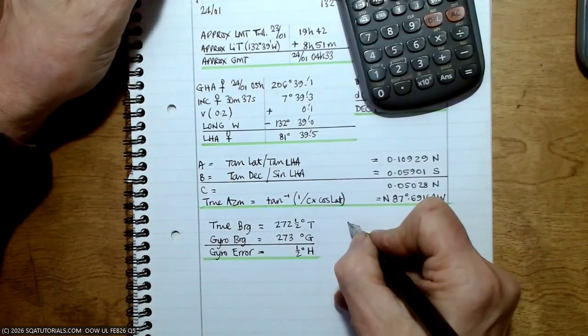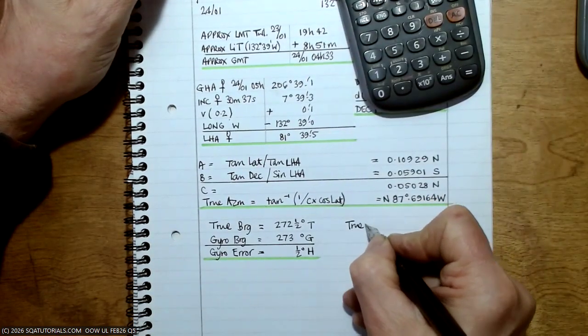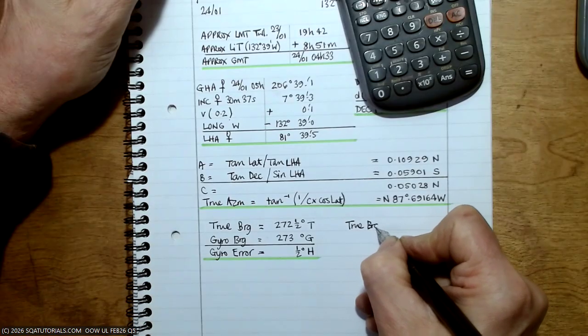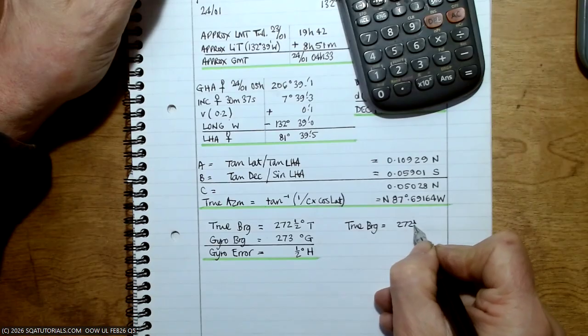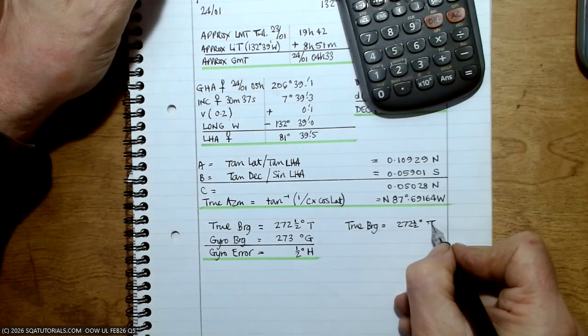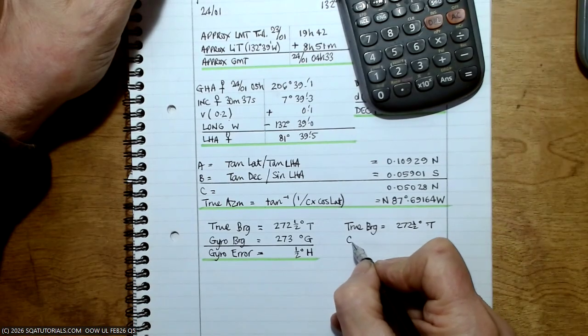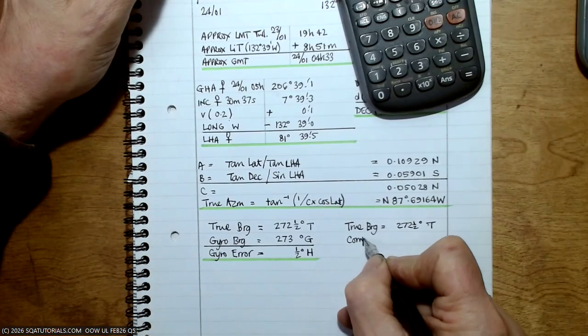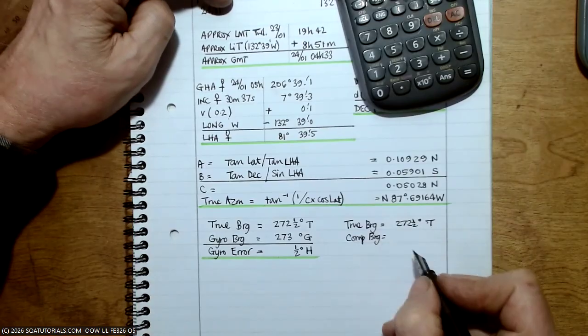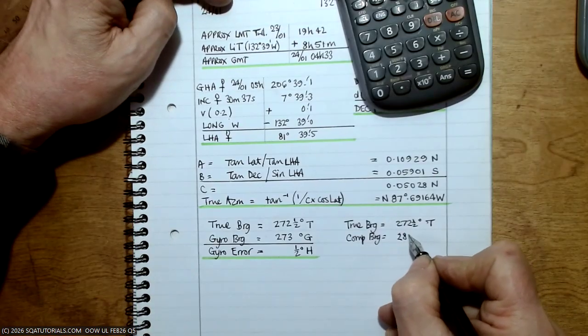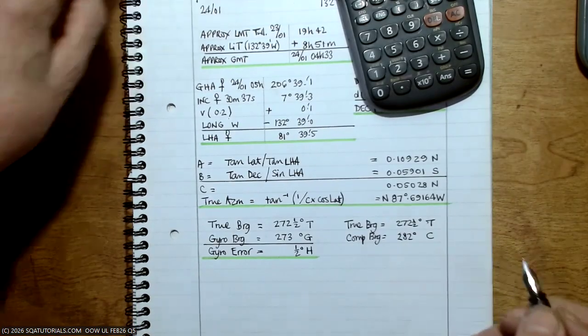Now I'm going to do my compass error. So my true bearing is 272.5 degrees. The compass bearing was 282 degrees compass.